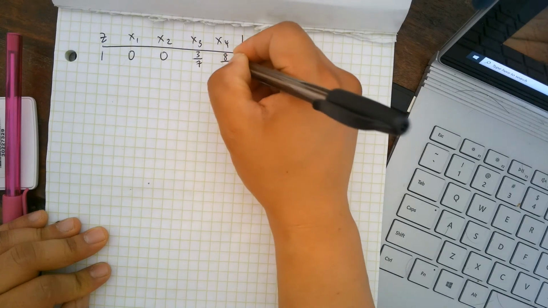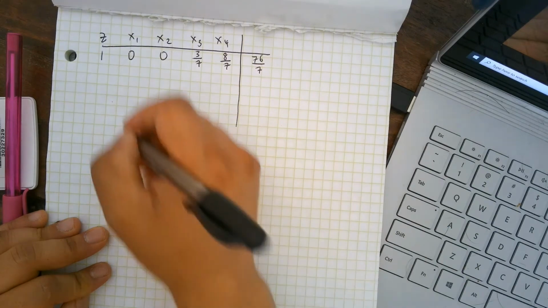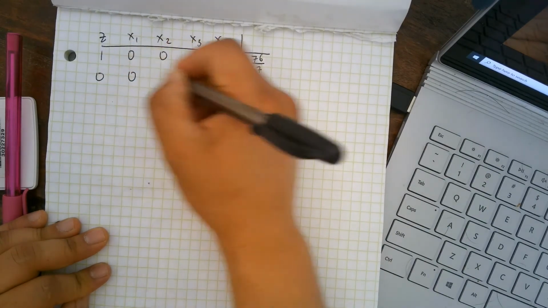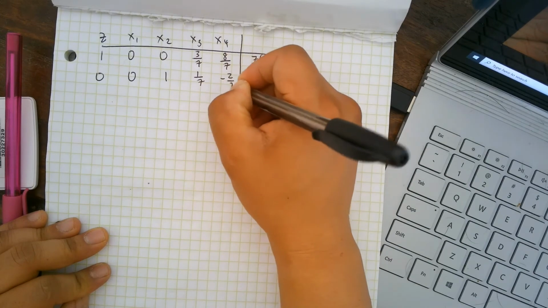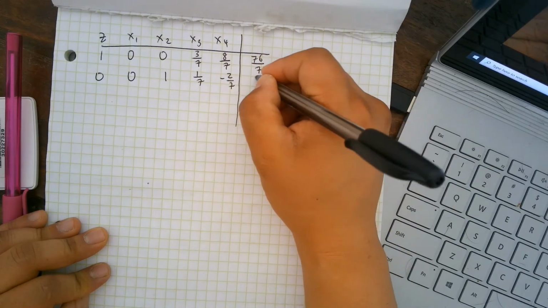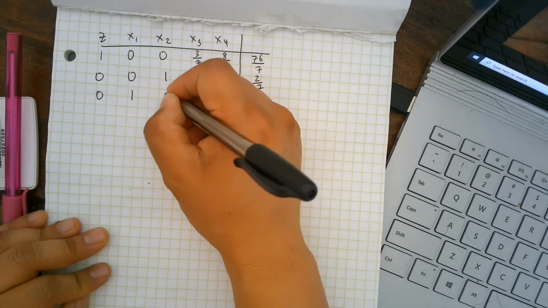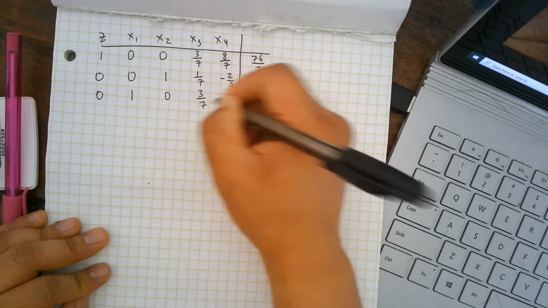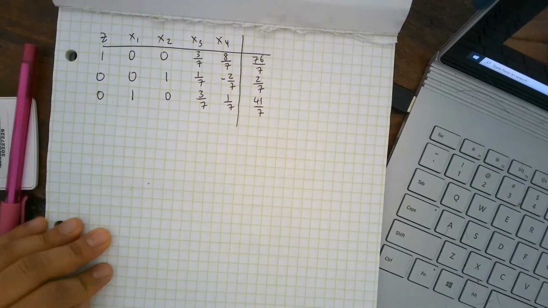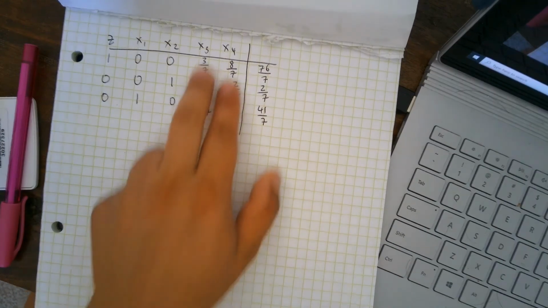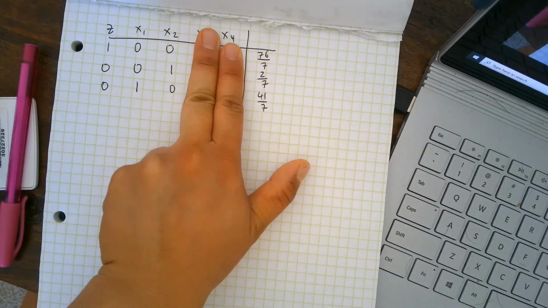Got some uglier numbers here. 76 over 7. 0, 0, 1, 1/7, negative 2/7, 2/7, 0, 1, 0, 3/7, 1/7, 41/7. And behold, we've got two junk columns. Cross those out. This is some permutation of the columns of an identity matrix.